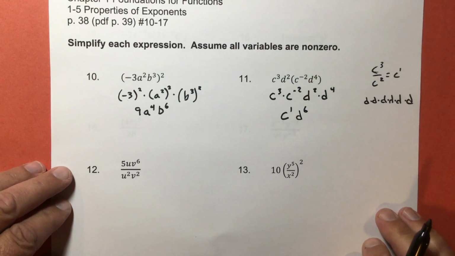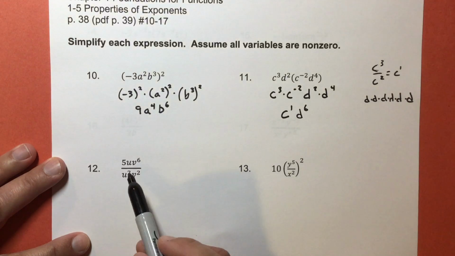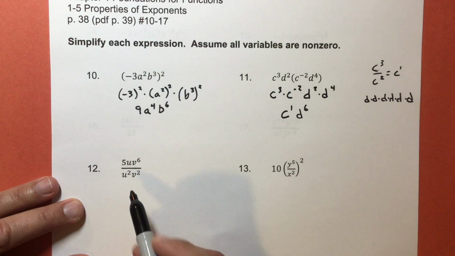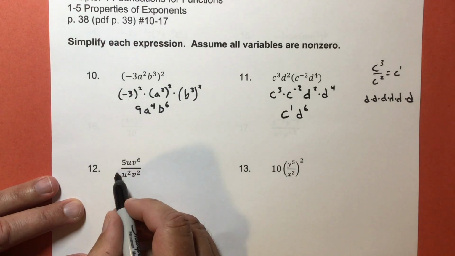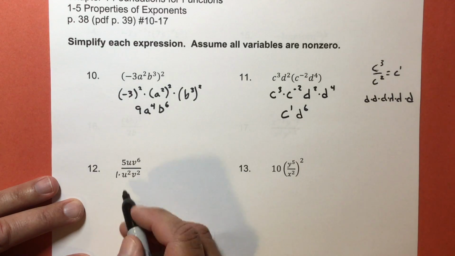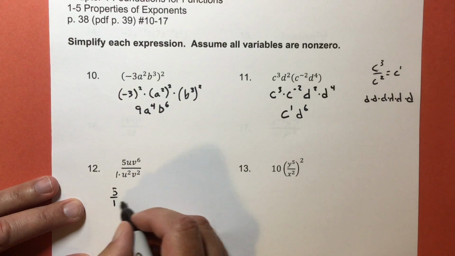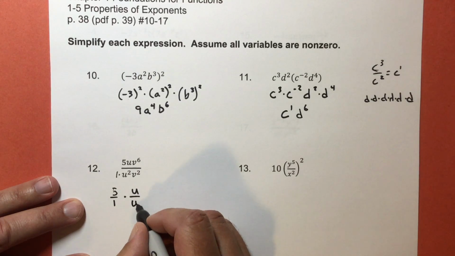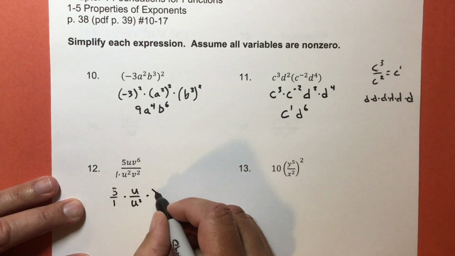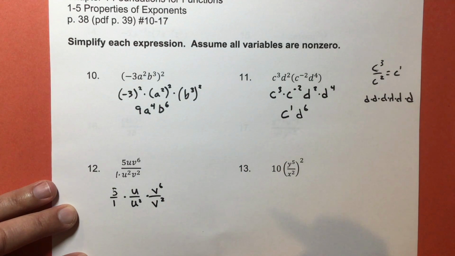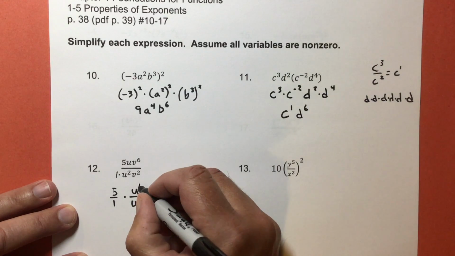All right, let me scoot up just a little bit. All right, for this one, I'm going to break this into a couple of different parts, right? Like I just said about hidden stuff, there's a hidden number 1 right here. So I'm going to do the constants. I have 5 divided by 1 times u divided by u squared times v to the sixth power divided by v to the second power. 5 divided by 1, we know what that is. There's a hidden 1 here.